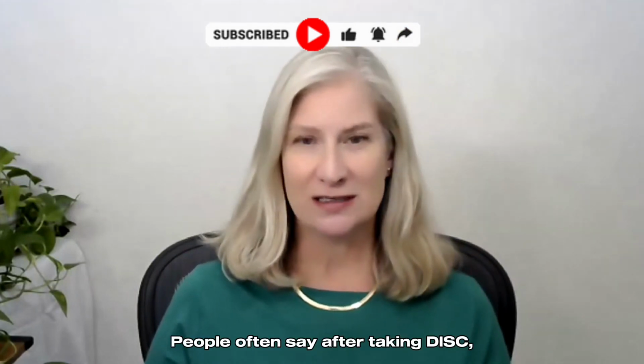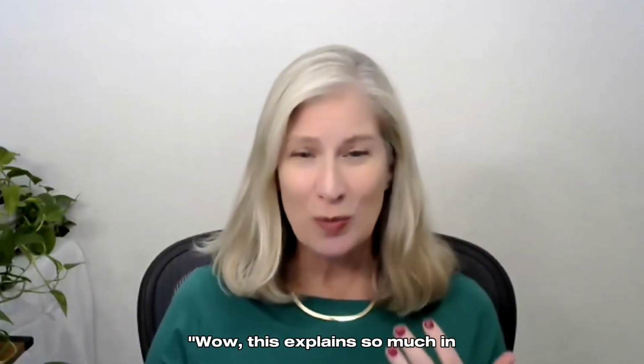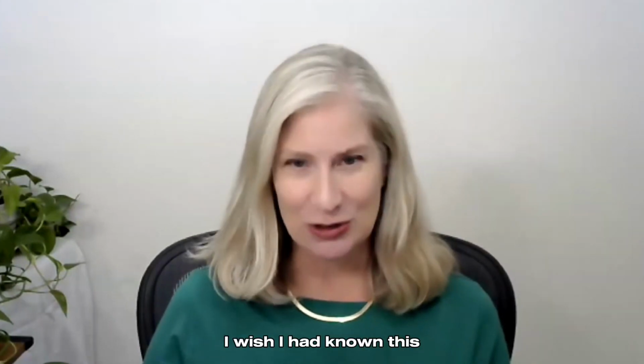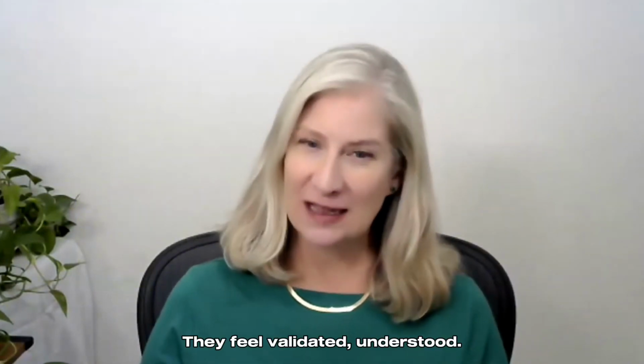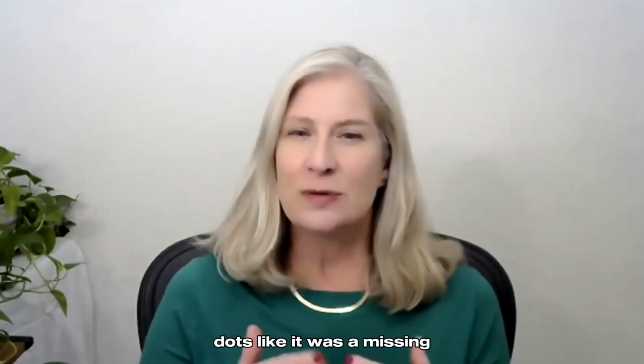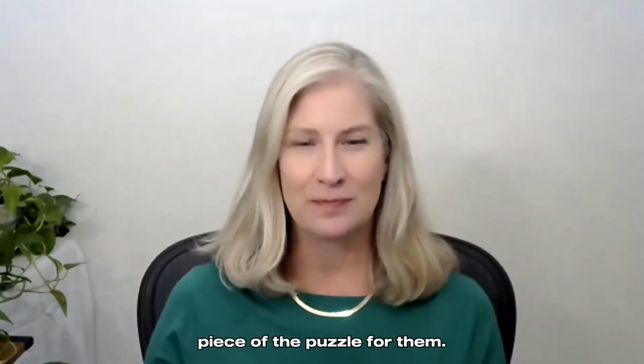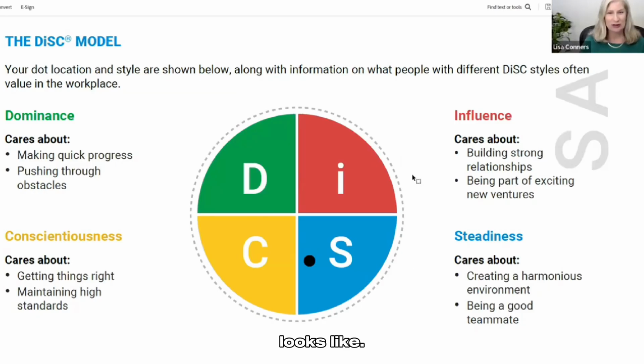People often say after taking DISC, "Wow, this explains so much in my life. I wish I had known this sooner." They feel validated, understood. It helps them to connect the dots, like it was a missing piece of the puzzle for them. So this is what that circle looks like.